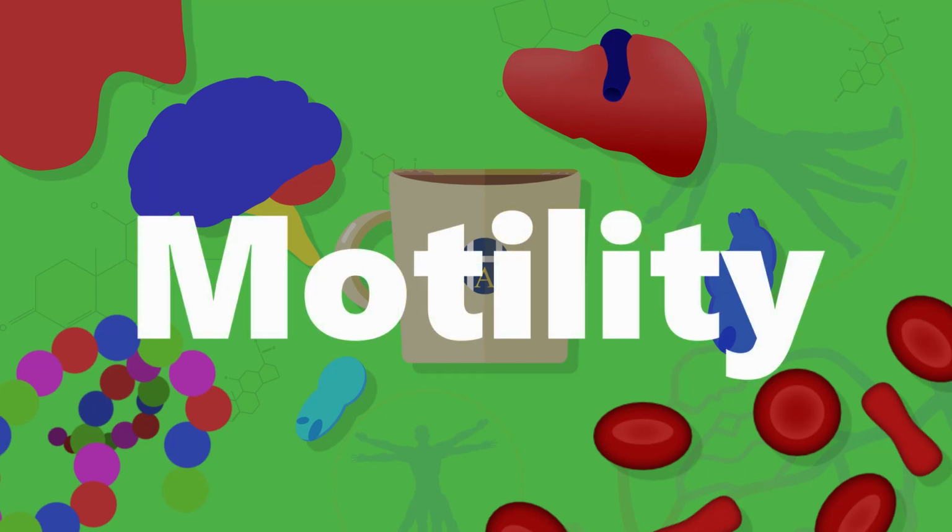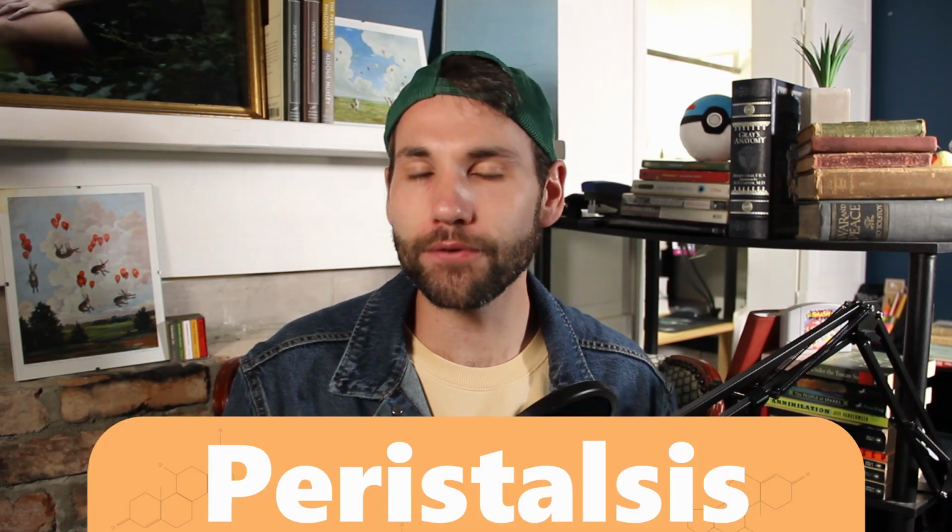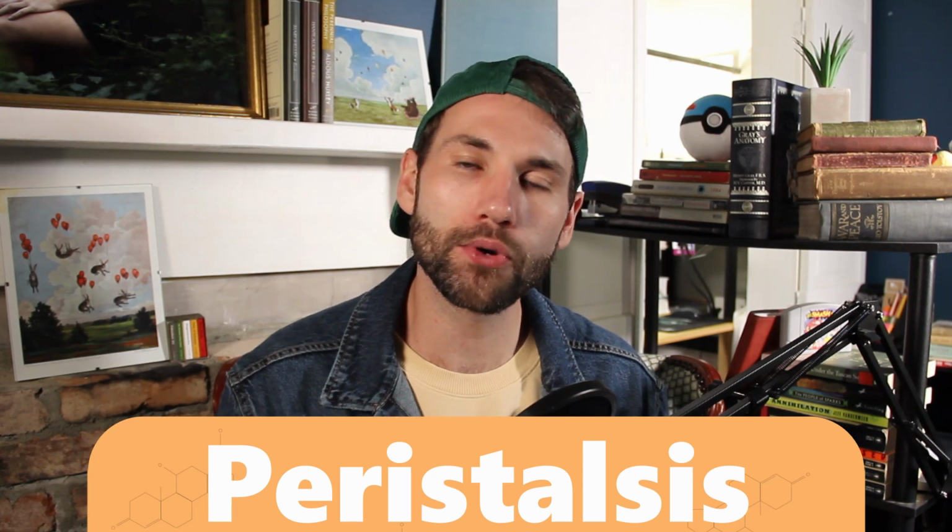Now, your esophagus does not rely on gravity to move food into your stomach. Nope, it relies on peristalsis. Peristalsis is the contraction of muscles along behind a food bolus to ensure that food moves in one direction, down. So the smooth muscles of your esophagus contract along down the esophagus until the food reaches the cardiac sphincter and pops into your stomach.